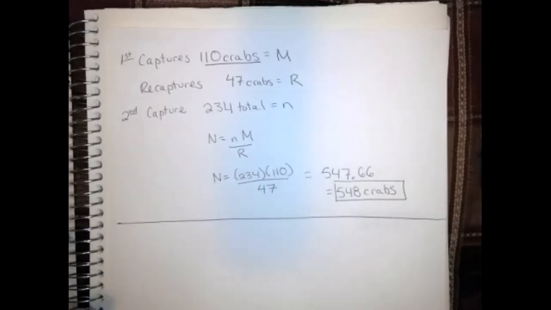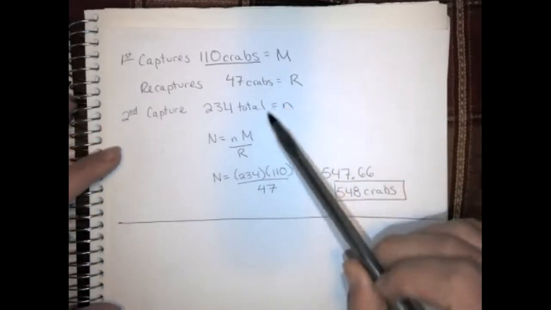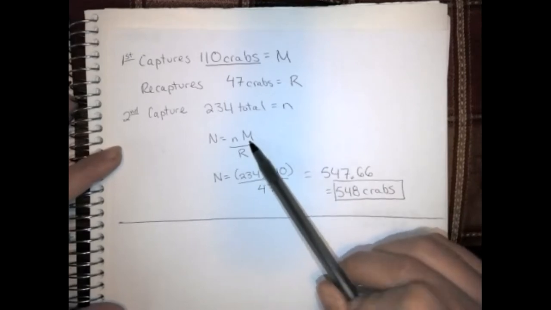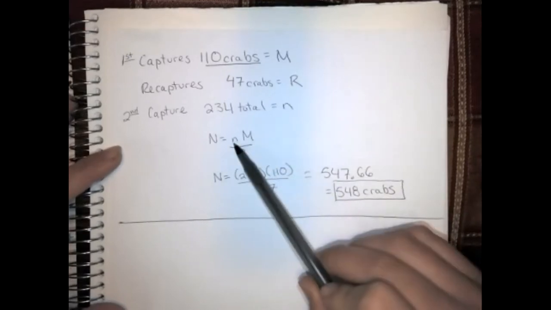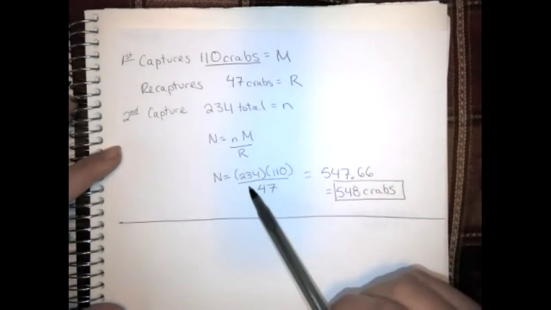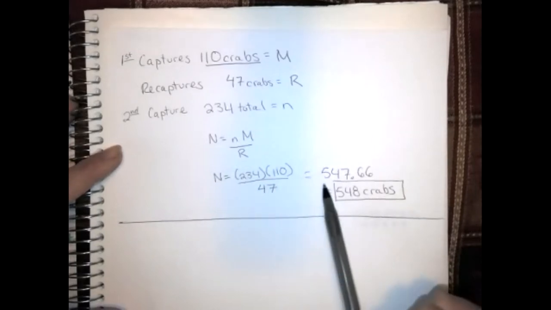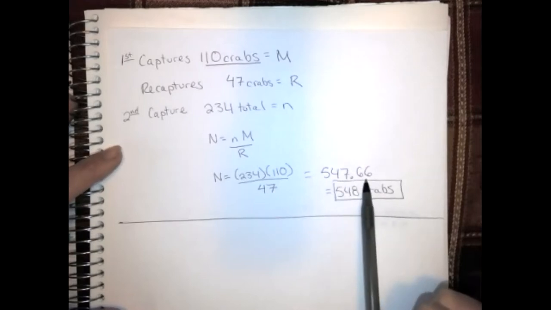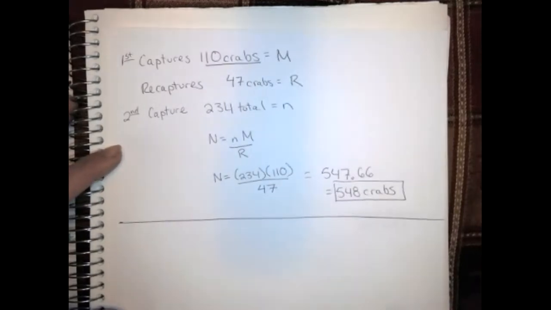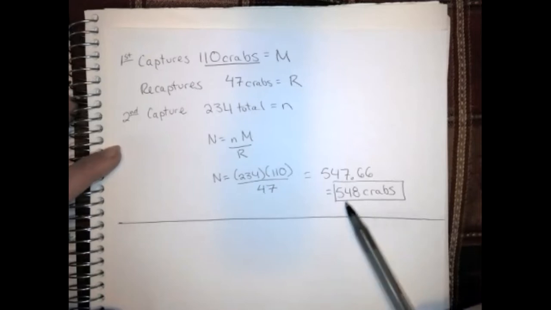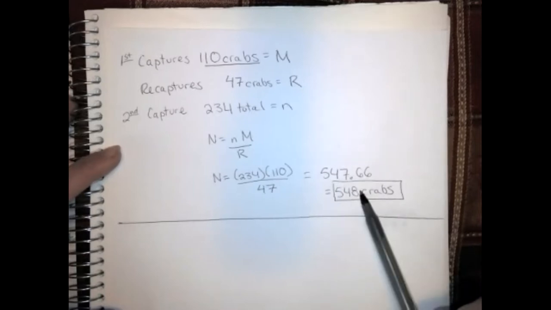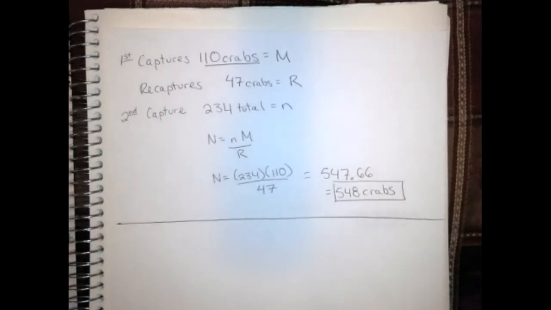So let's walk through this and do the math. Big M is 110, little n, the second capture, is 234, all over 47, and this should equal 547.66. We can't have 2/3 of a crab, at least not a living crab, and so we should round up to 548.